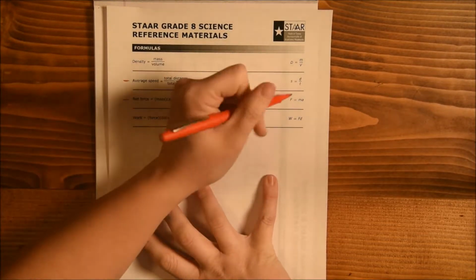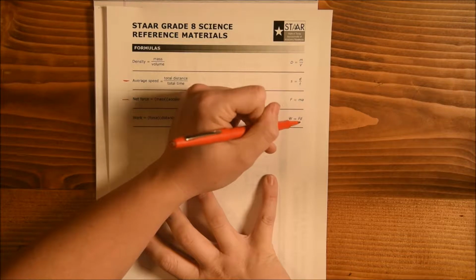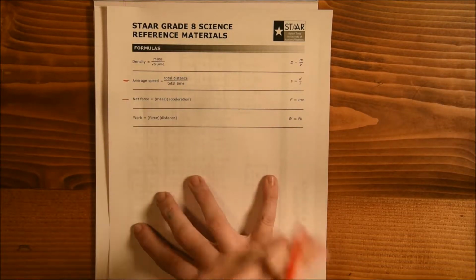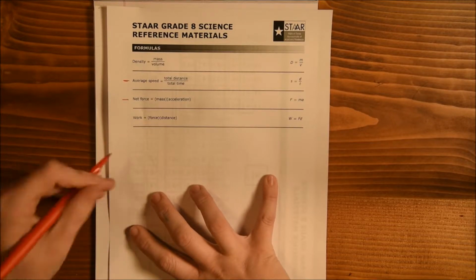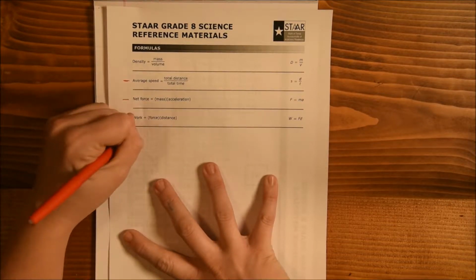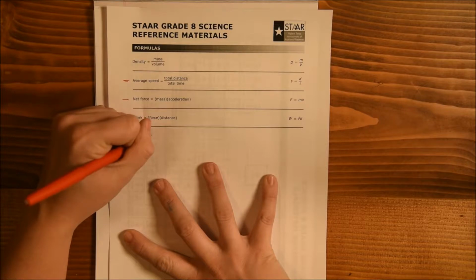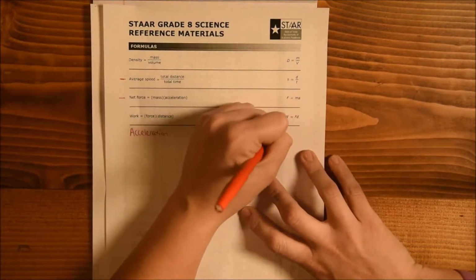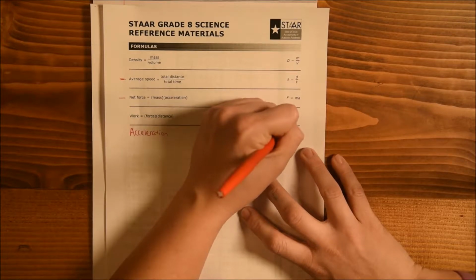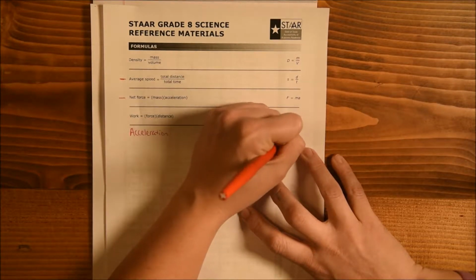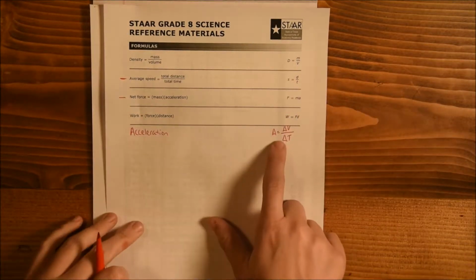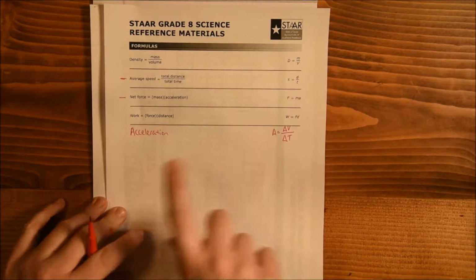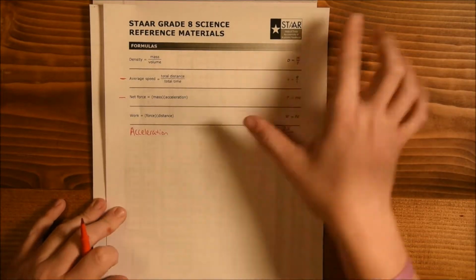Remember, if you have a formula that looks like this, if you know you're dividing or you're multiplying, you can always plug it into your pyramid and be awesome. I need you to remember when you get yours, write acceleration, and then it's A equals delta V over delta T. We'll go into this in just a second, but when you get your reference material, always write this formula because they don't give it to you.